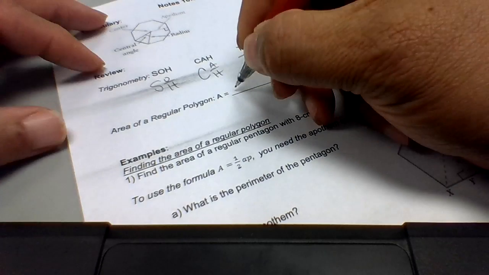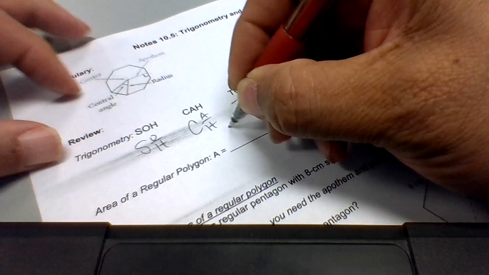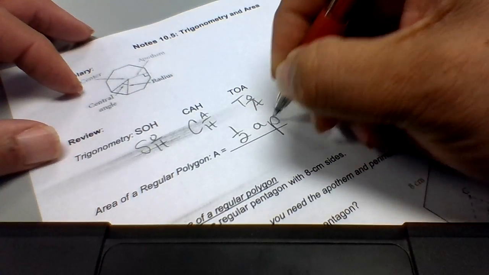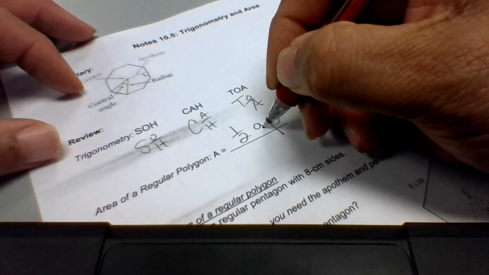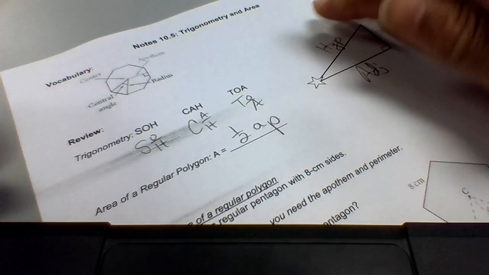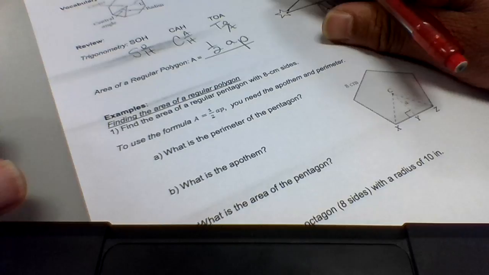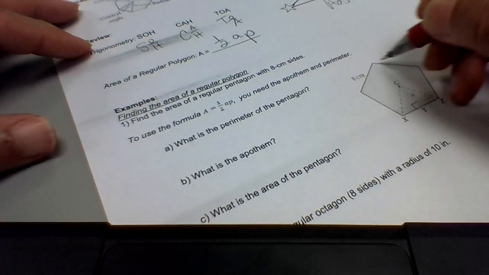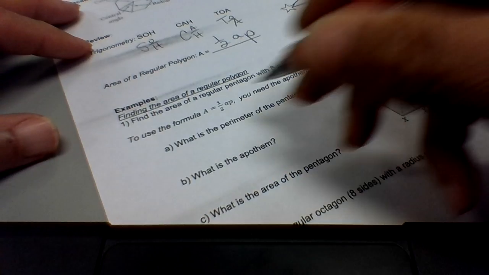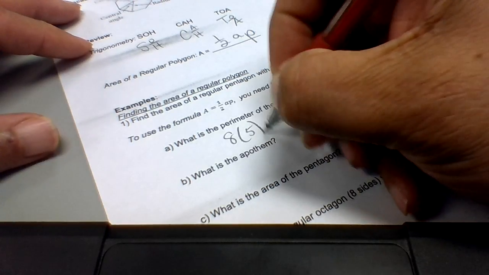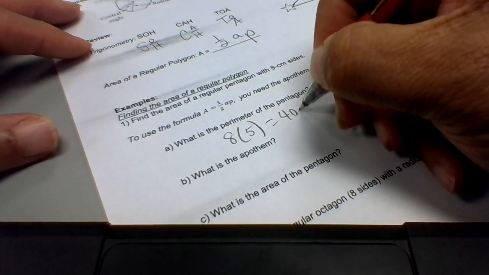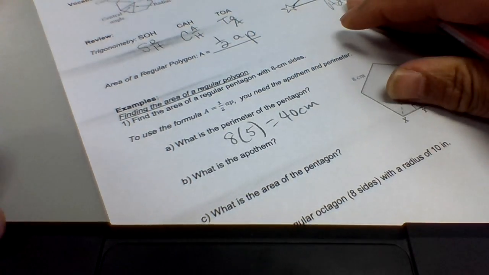Area of a regular polygon is always area equals 1/2 AP, where A stands for apothem and P stands for perimeter. All right, what is the perimeter of this polygon? Because each side is 8, and I have 5 of them, so 40 centimeters.